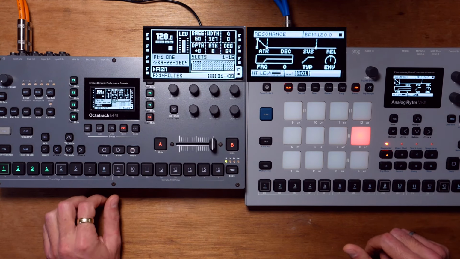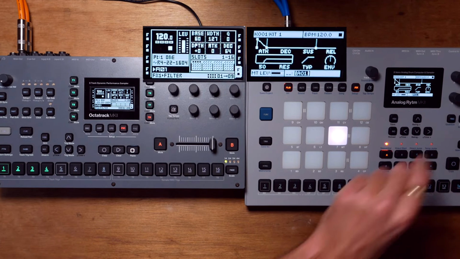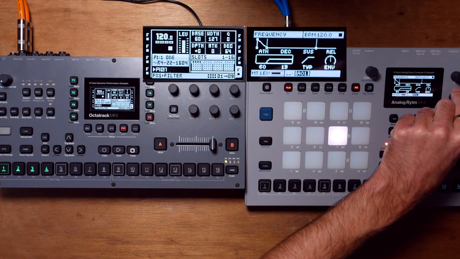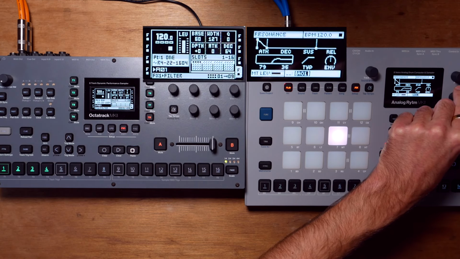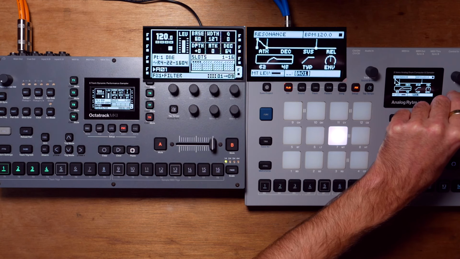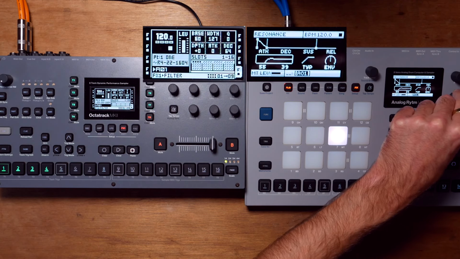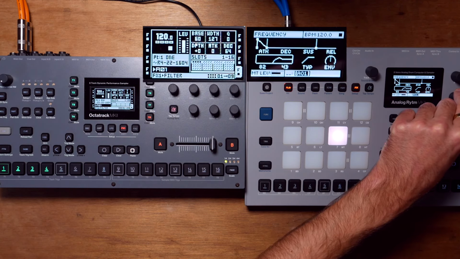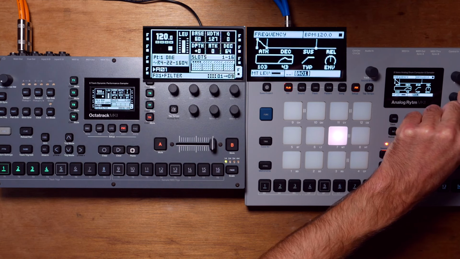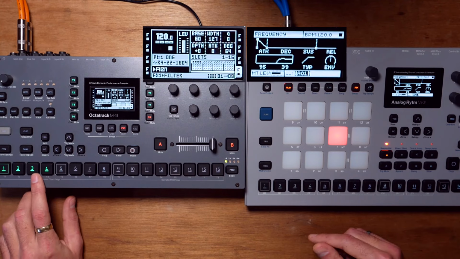Turn off the resonance for now, and now we're gonna play with this sample. And now let's try it here.